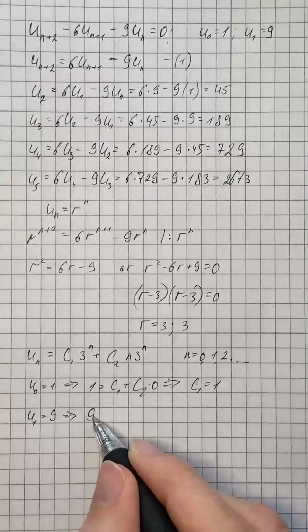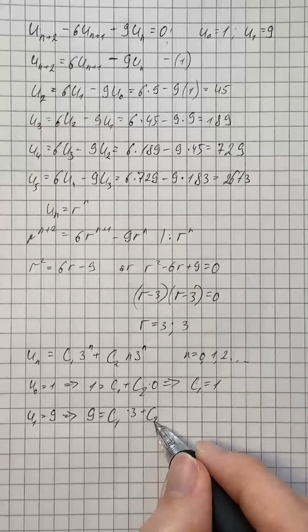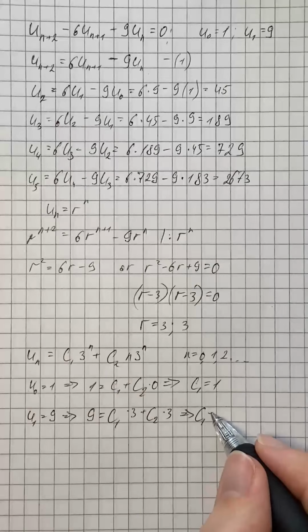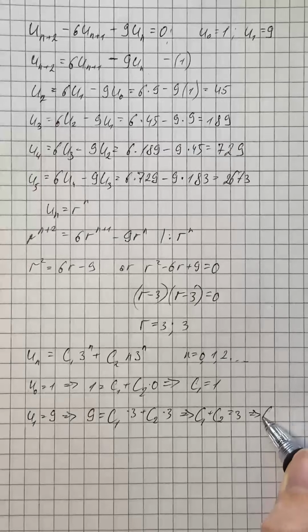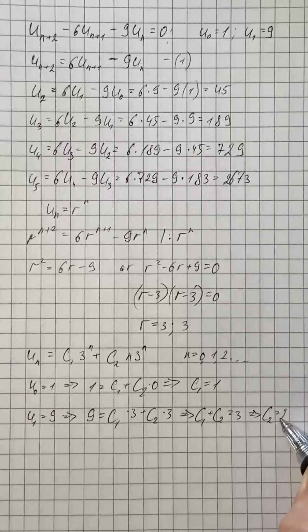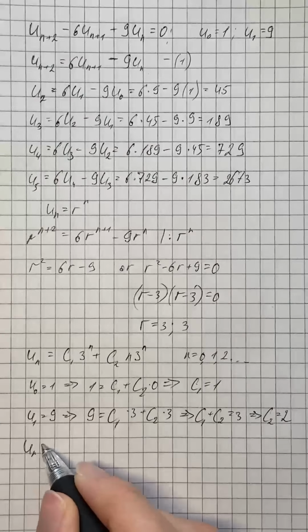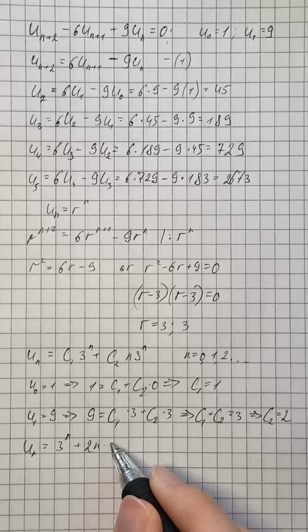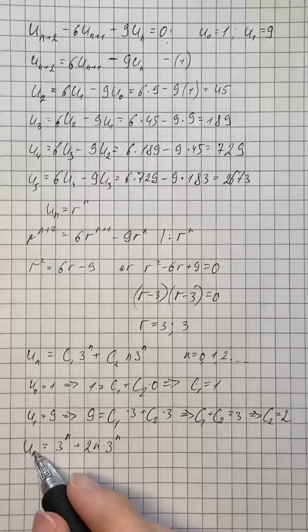So 9 equals c sub 1 times 3 plus c sub 2 times 3, and therefore c1 plus c2 equals 3, and we get that c sub 2 equals 2. Hence our general solution looks like 3 to the power of n plus 2n times 3 to the power of n. It's our particular solution.